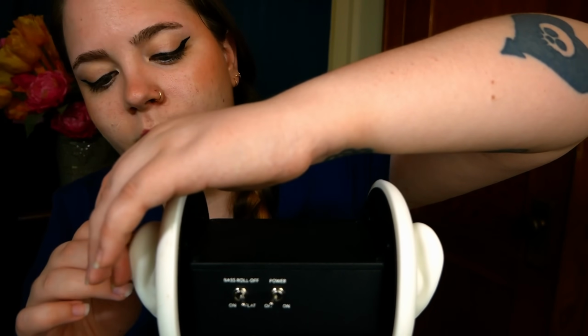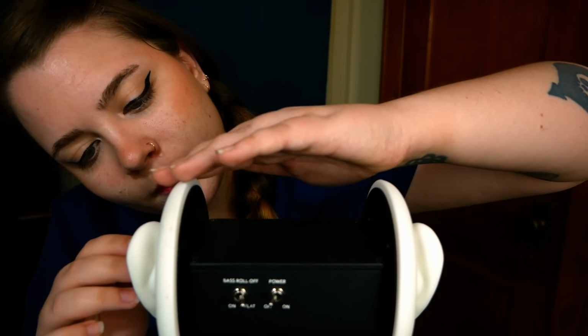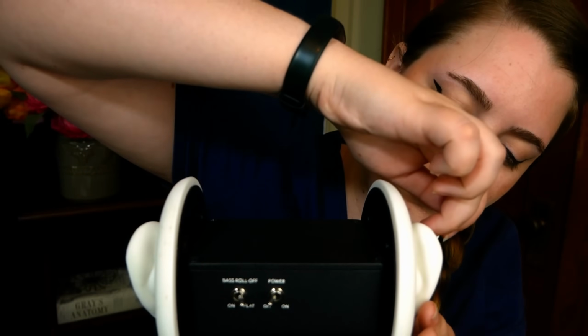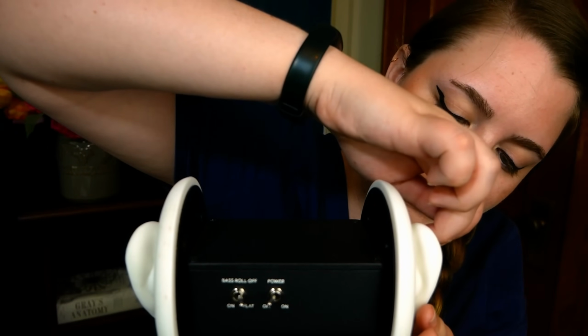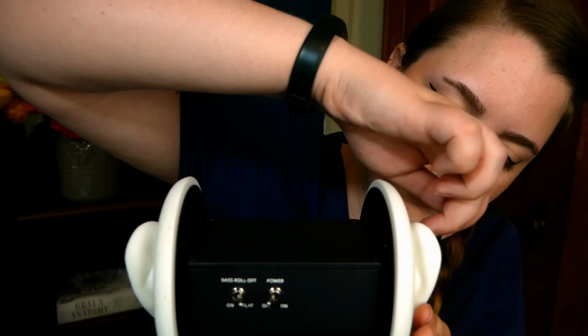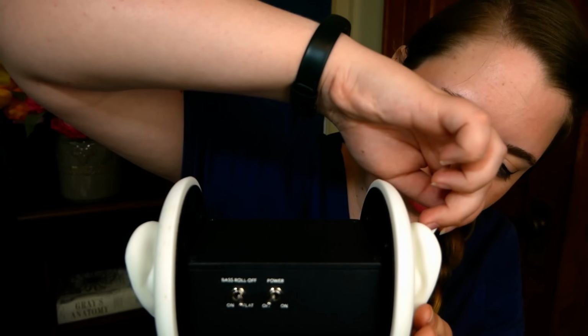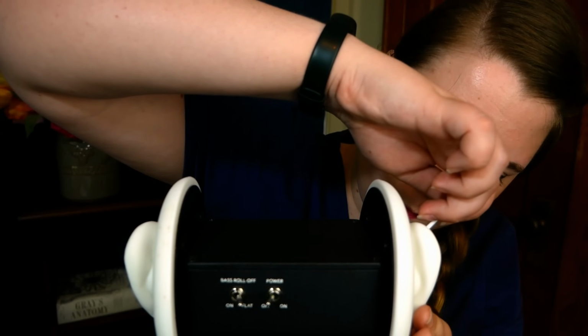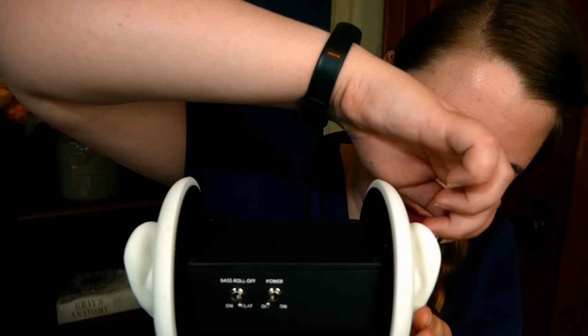How is that? Pressing around the tissue all the way underneath the antihelix.